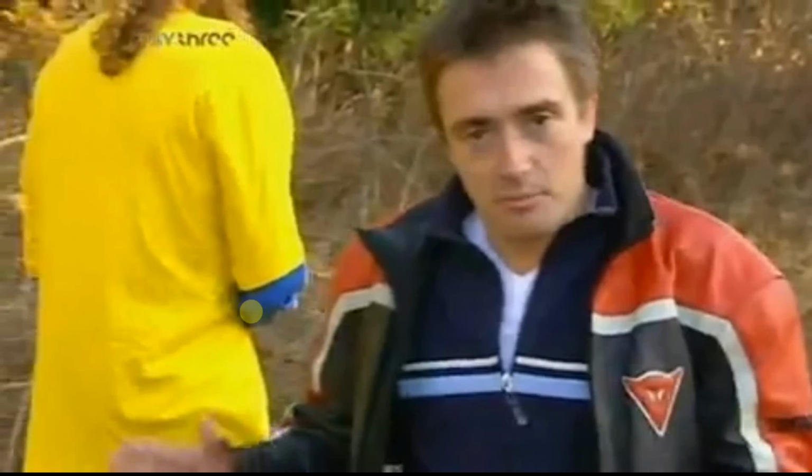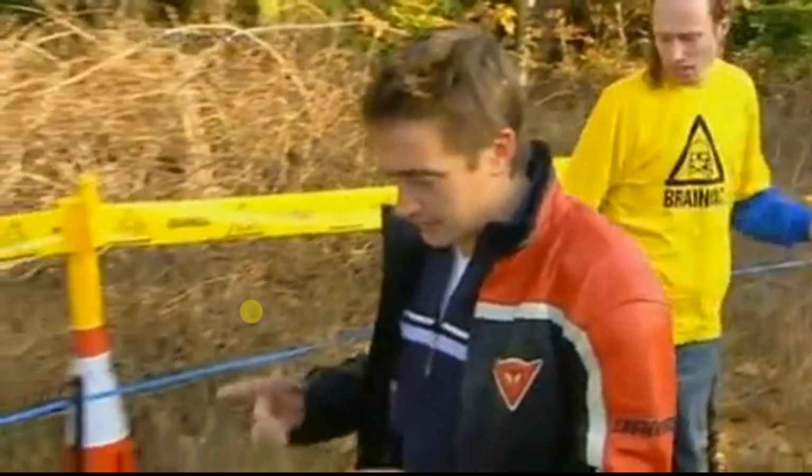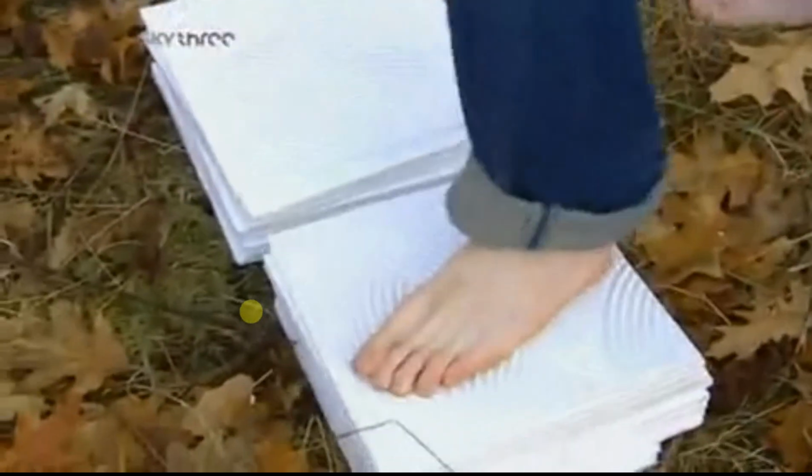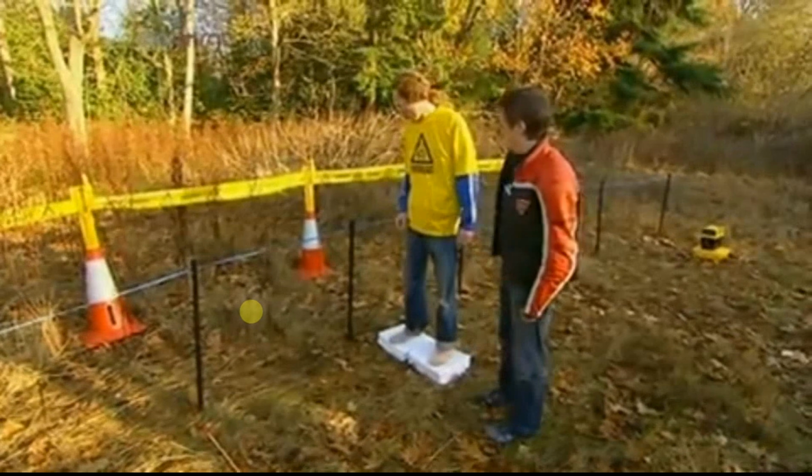Okay, he's getting pretty fed up with that. So what happens if he stands on these polystyrene tiles? Brainiac, touch the fence. What's going to happen? In fact, this is just the same as earlier when I had the wire just touching the battery on one end. This is the same as birds landing on a wire. This is why they're safe.